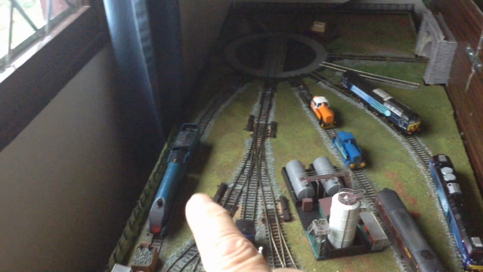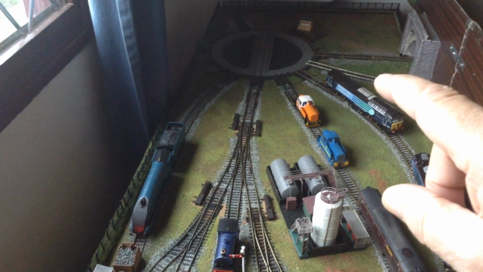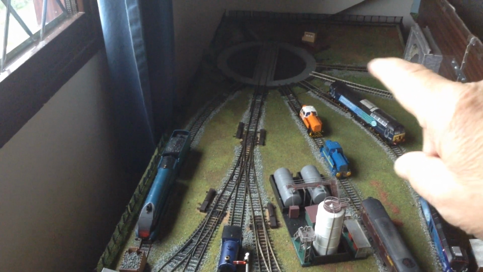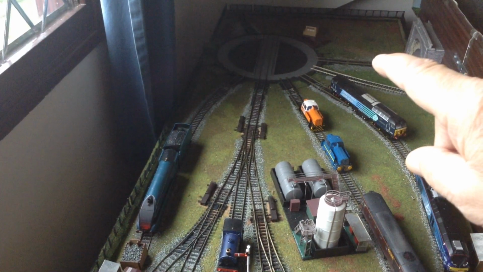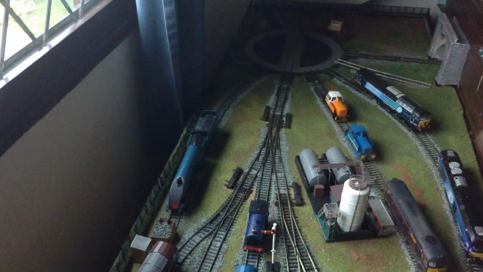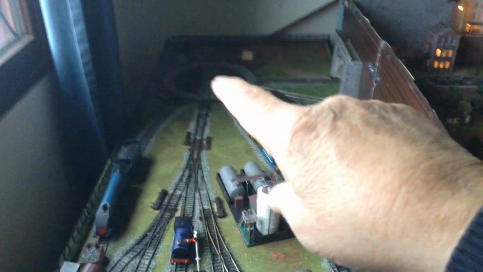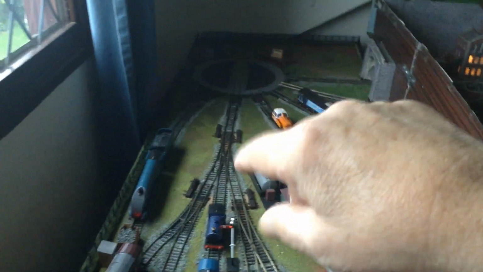So what I've got here, I've actually got 1, 2, 3, 4, 5 tracks there. I've got that one there, which is the main track. So I could actually take a train from there and take it to any one of these tracks here just by pushing buttons. I don't have to control it. I do a lot of it. I can do it by voice, telling the turntable to turn this way or turn that way.